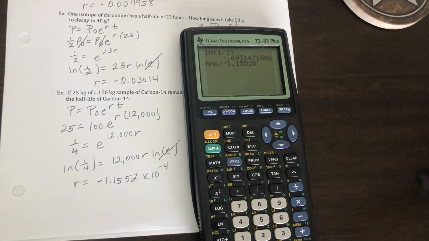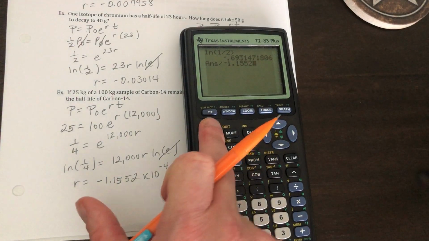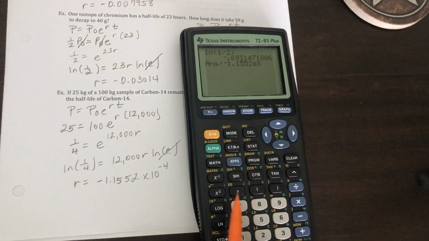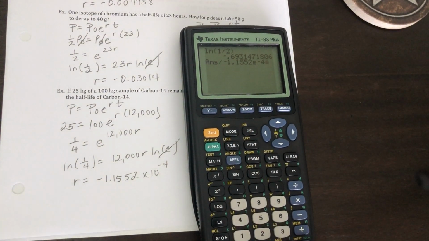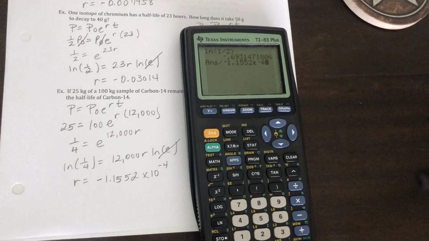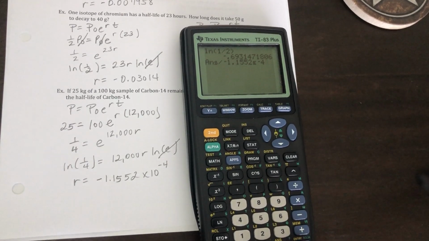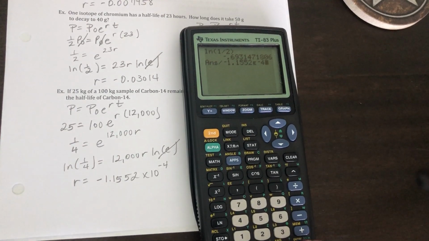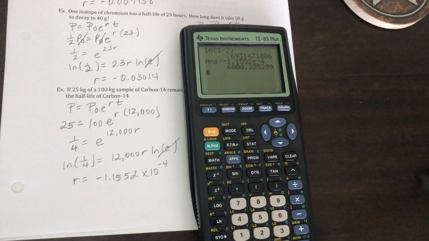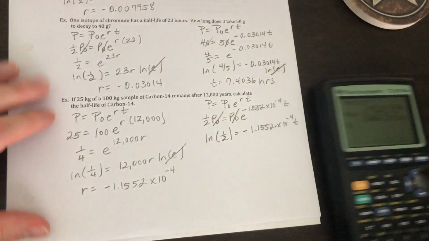The way I put times 10 to the negative 4th in the calculator is I use second, comma, the EE key, and I put negative 4. That's the way you should always input times 10 to the power in your calculator. I don't care who's taught you that, that's the way you should do it. Okay, so the half-life is 6,000.235 years.